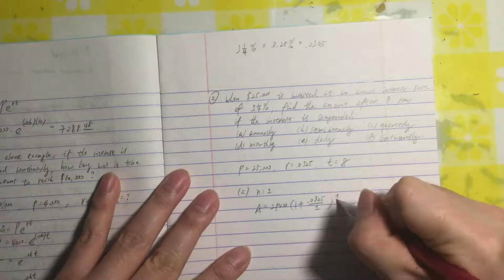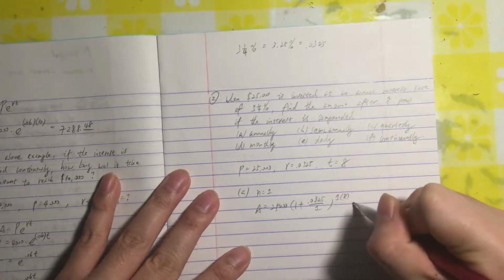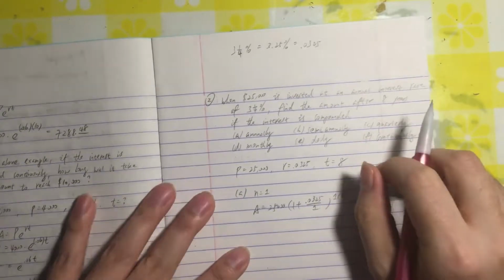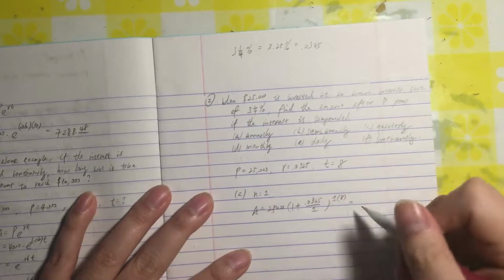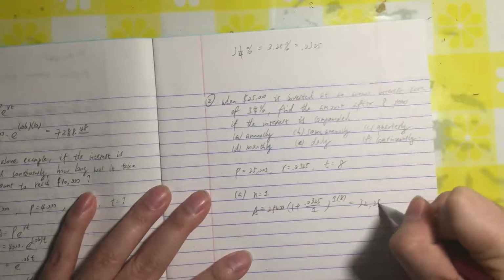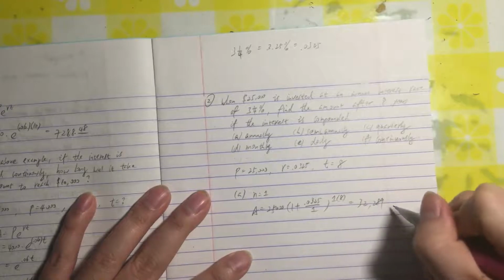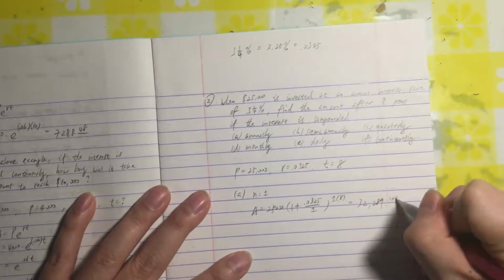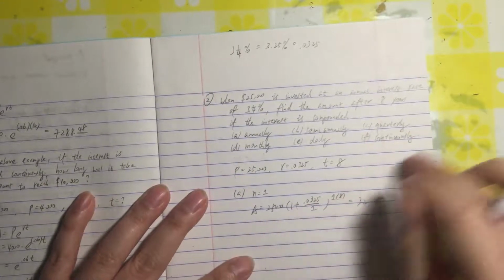Here N is 1, T is 8. Then multiply. Here I use my calculator. I get $32,289.44. That's the amount after 8 years.